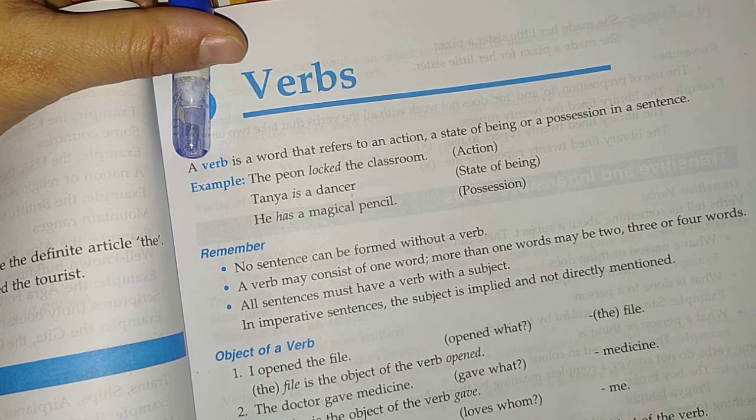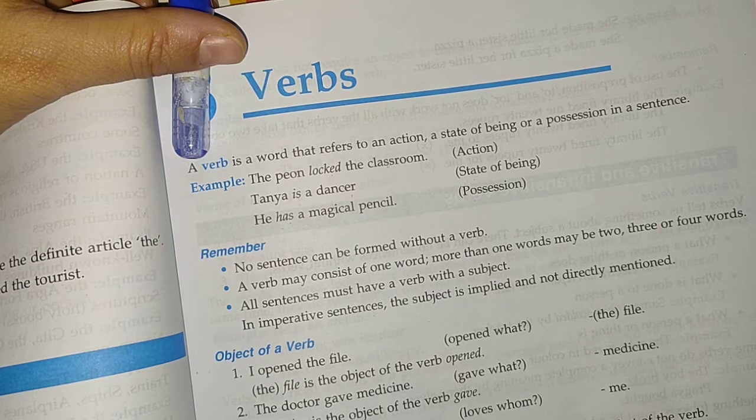If we talk about interrogative sentences, you have already read about the types of sentences. There are four kinds of sentences. Leaving interrogative sentences aside, in all the rest of the 3 sentences, the subject is written at the starting of the sentence.